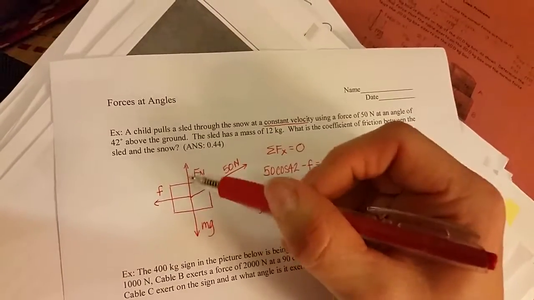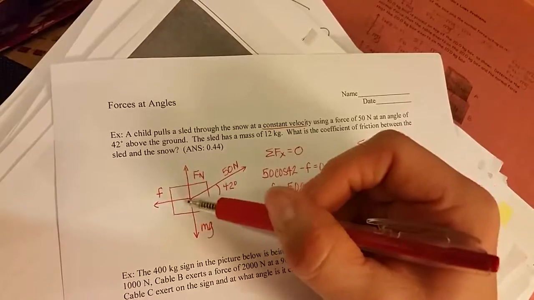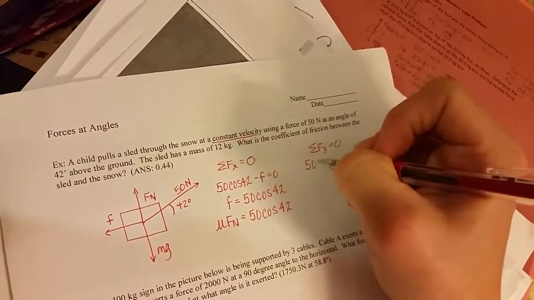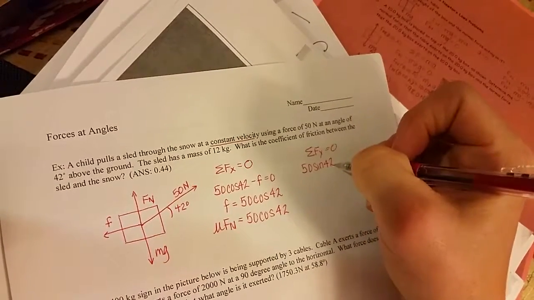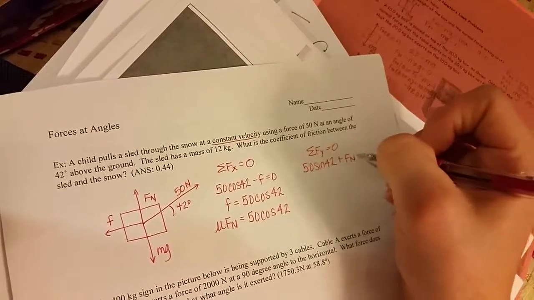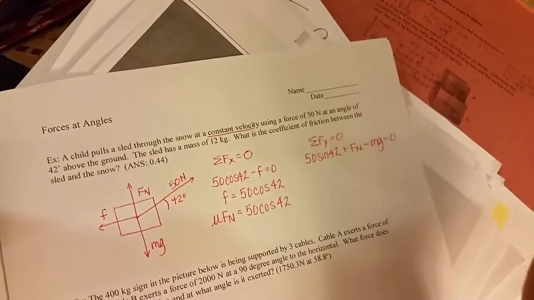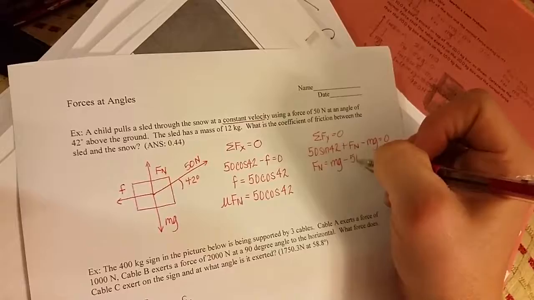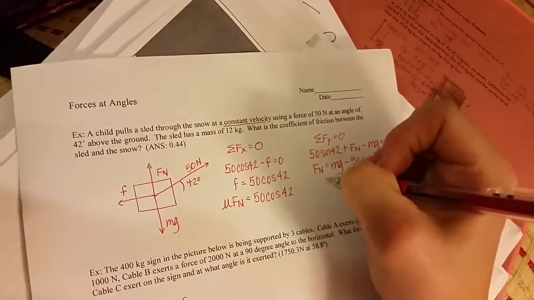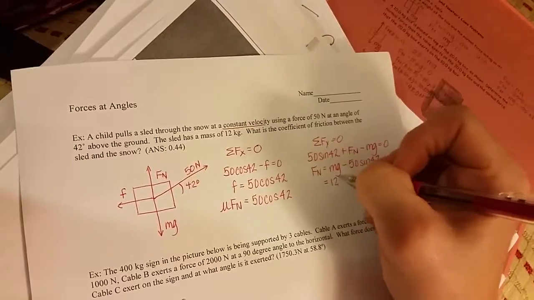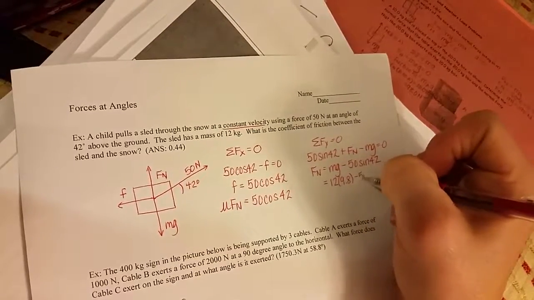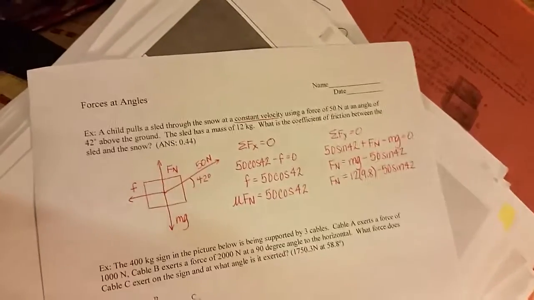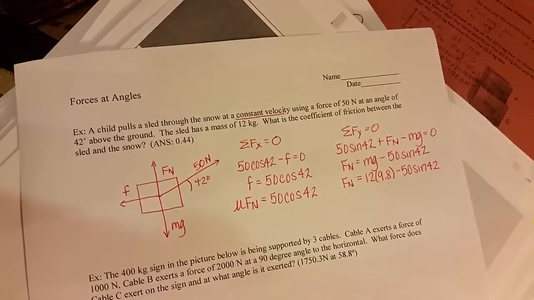But the problem is Fn is not equal to mg because you have this other force at an angle. So let's do the sum of the forces in the y direction. So 50 times the sine of 42 plus the normal force minus mg is equal to 0. So Fn is equal to mg minus 50 times the sine of 42. Plug in m and plug in g, and that will give you a value for Fn.